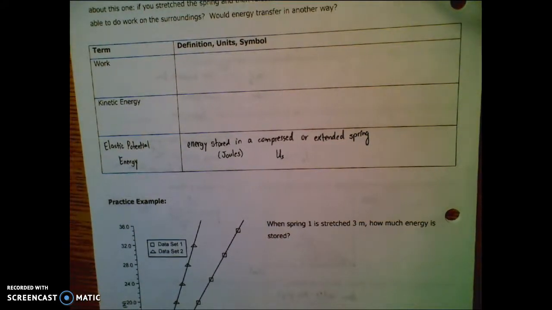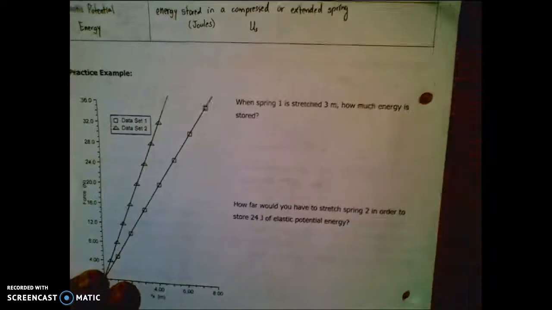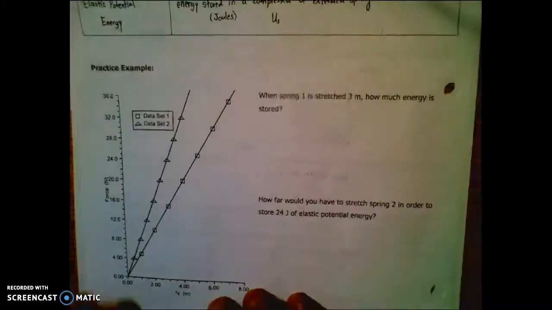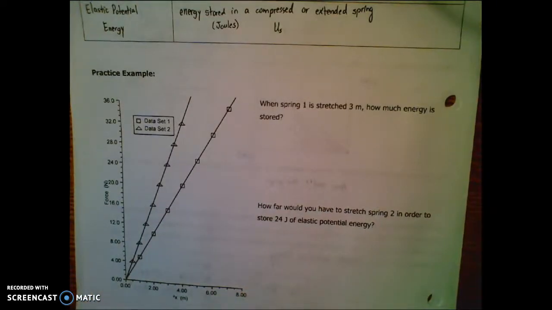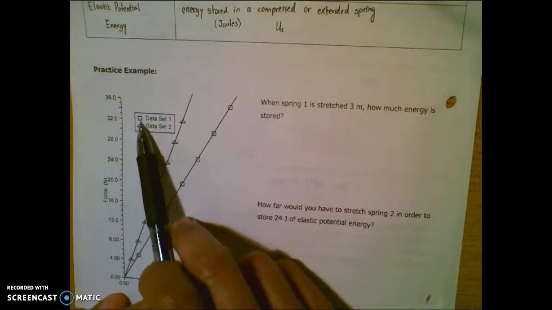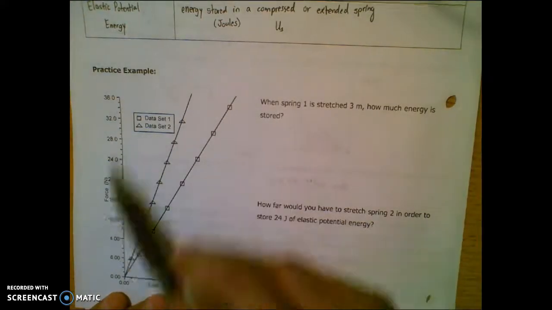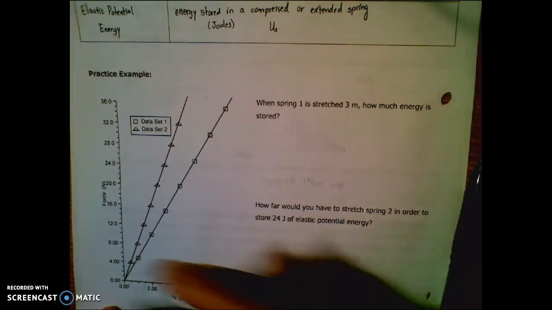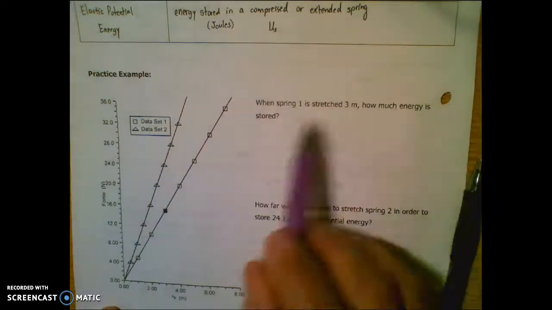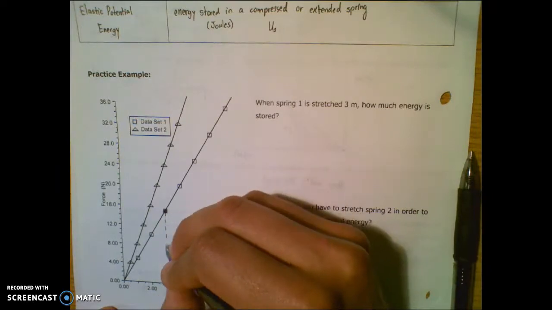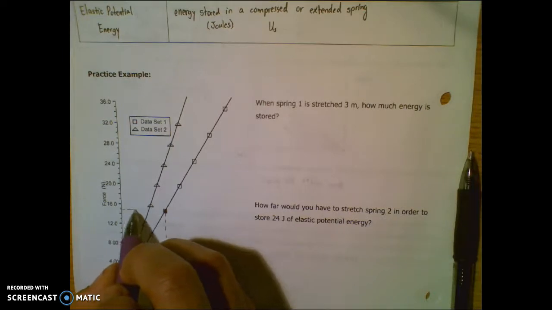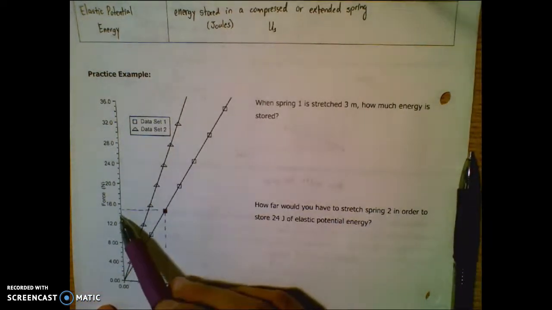So let's take a look at a practice example. And notice here that I have a graph, and I'm using this graph to solve. When spring 1 is stretched 3 meters, how much energy is stored? So I'm looking at two springs. In this case, I have spring 1, which is given by my squares, with force and displacement. If I stretch 3 meters, then I end up right here. If I want to know how much energy there is, then I need to find the area under this graph. So it looks like it's about there, about 15.